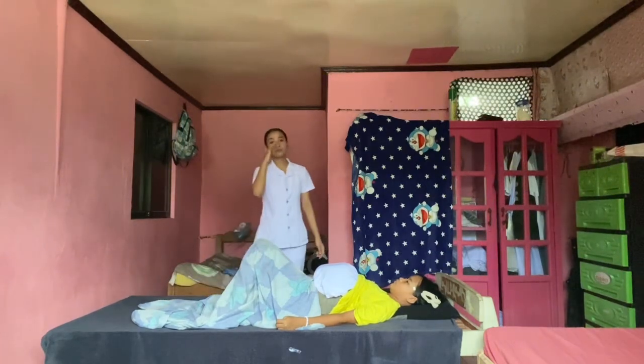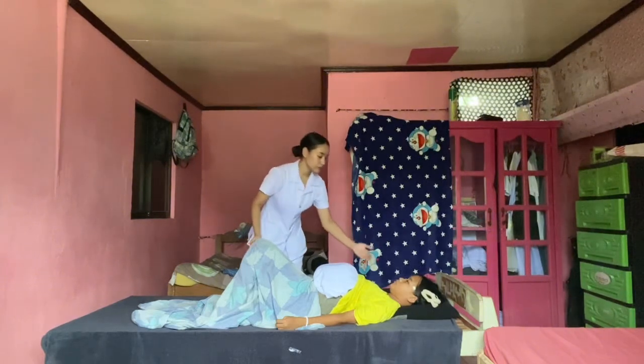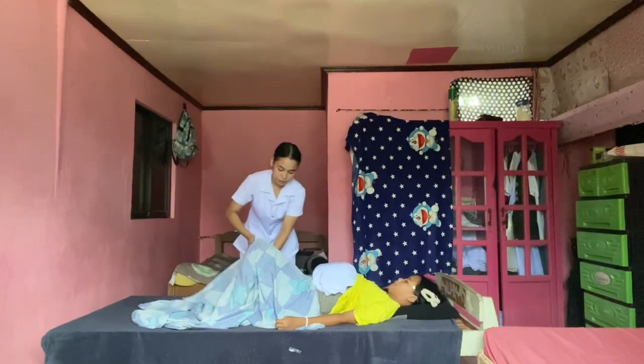So next is to reposition the client to make the client feel comfortable. So ma'am, tapos na po tayo sa ating proseso. Pwede nyo na pong ibaba yung paa nyo, ma'am.